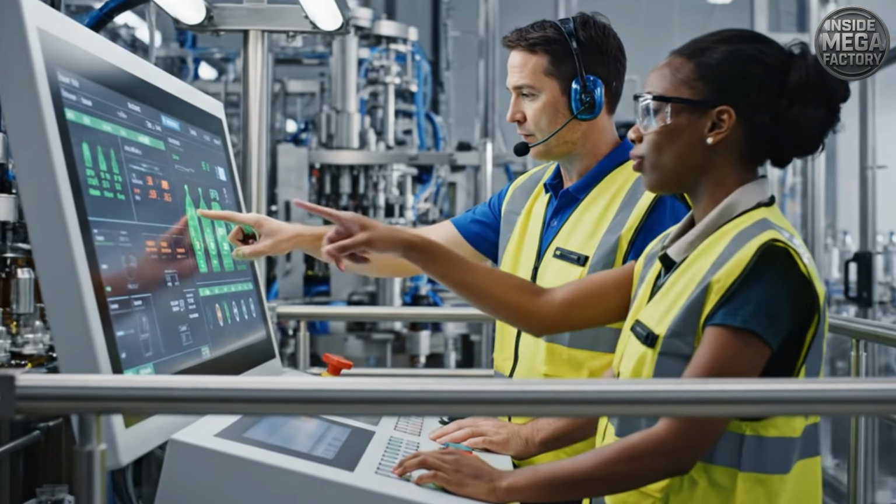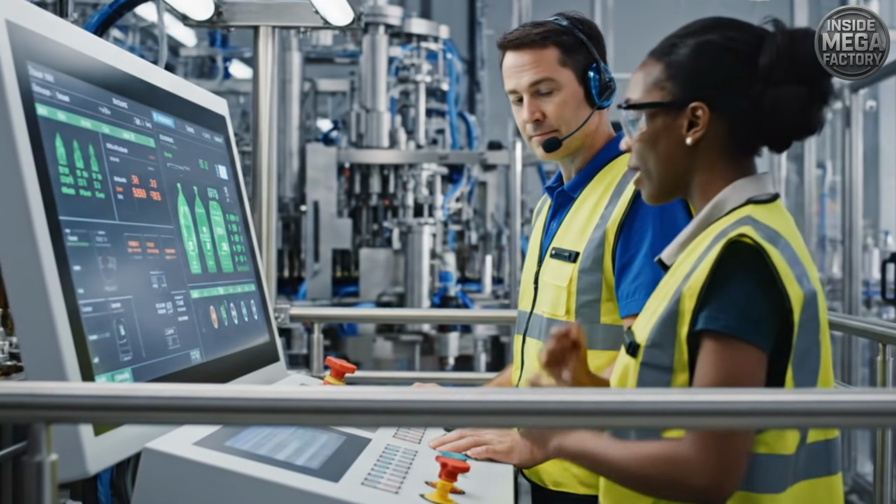The throughput on lane 4 is low. I'm adjusting the assignment now. Confirmed. We are back to optimal efficiency.